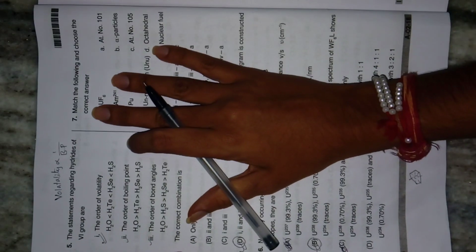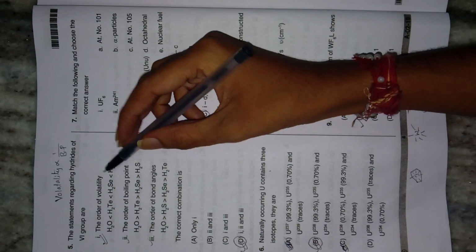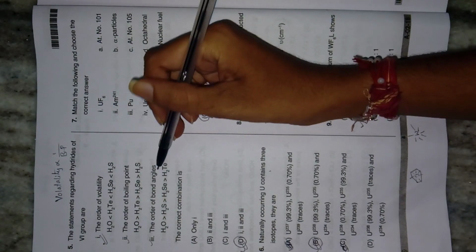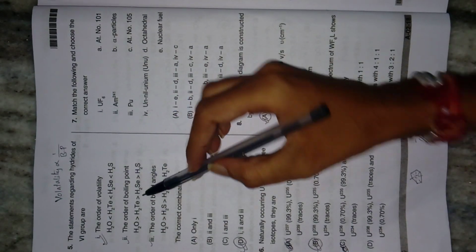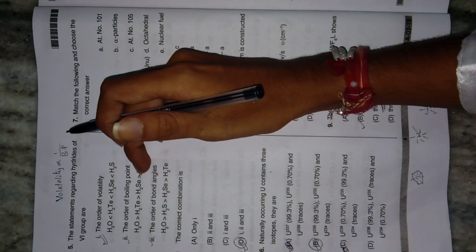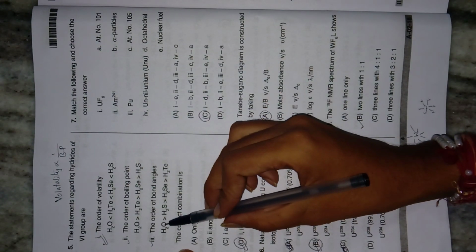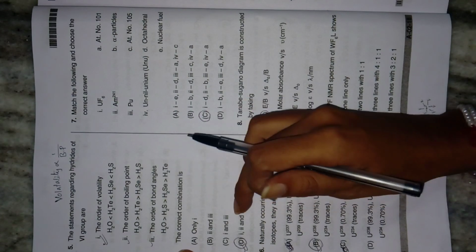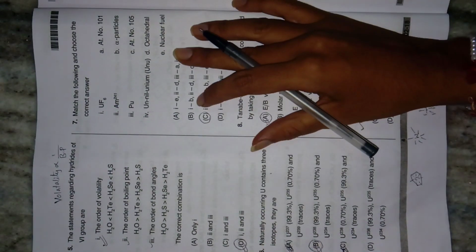The statement regarding hydrides of the sixth group: they have given the order of volatility, boiling points and bond angles. So we know that these two are inversely proportional. With that logic, these two come out correct, and the bond angles, we know, decrease, right? Down the group, oxygen to sulfur to selenium to tellurium, it decreases. So all the three statements are correct. So D is the right option.